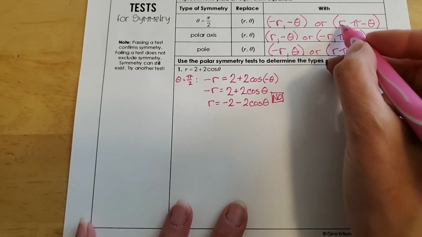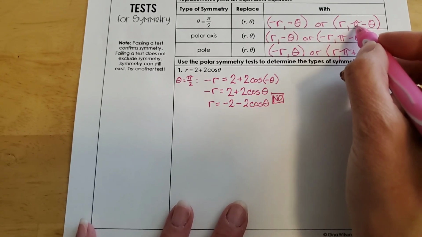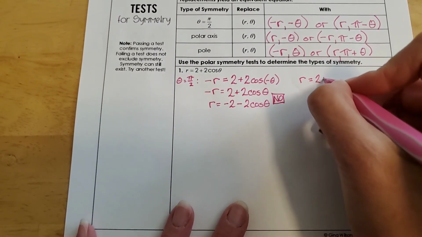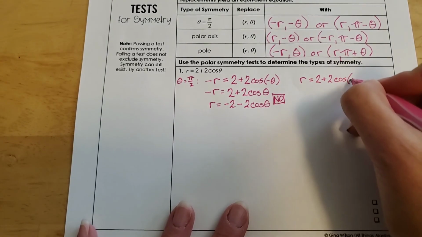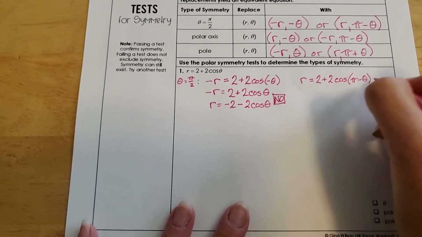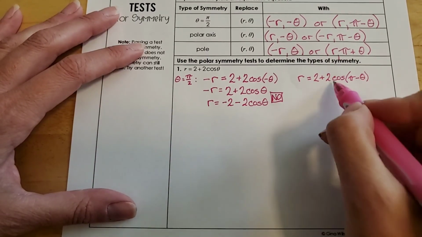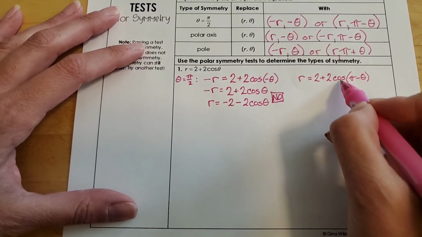So let's plug in positive r, and instead of theta, pi minus theta. So r equals 2 plus 2 cosine of pi minus theta. Well, now I've got some trig identity for the difference of two angles in cosine.